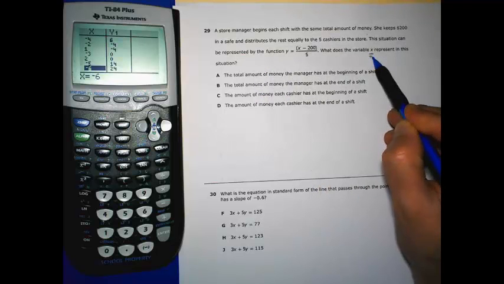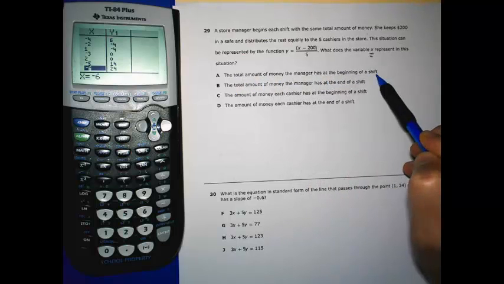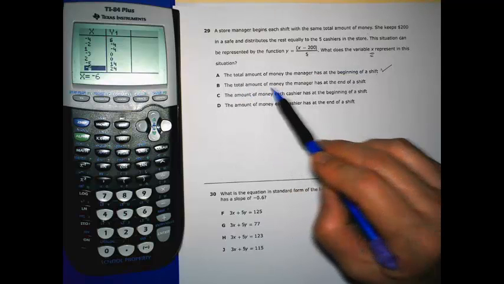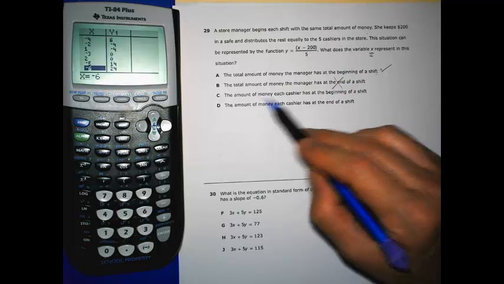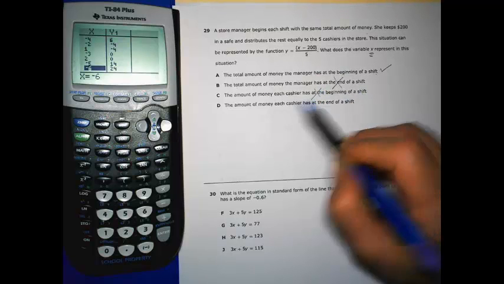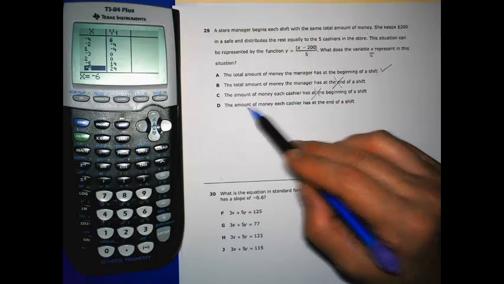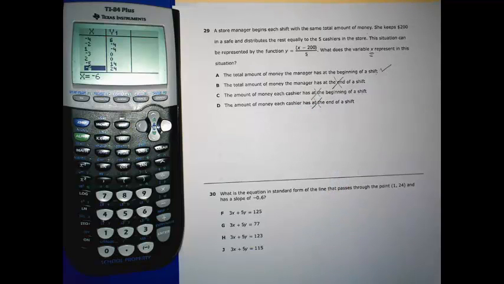We're looking for the value of x. The value of x is the total amount of money the manager has at the beginning of the shift. That is correct. Letter B, the total amount of money the manager has at the end of the shift. Nope. The amount of money each cashier has at the beginning of the shift. Nope. I mean, that would be what y equals. The amount of money each cashier has at the end of the shift. No, that is not correct. So basically the answer is letter A.